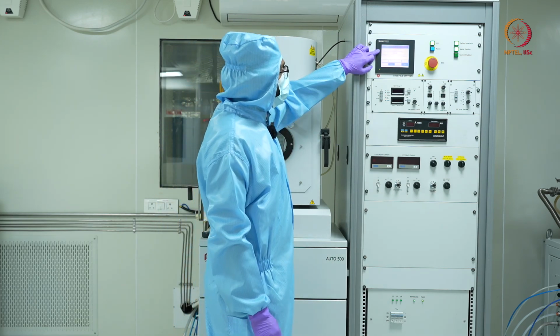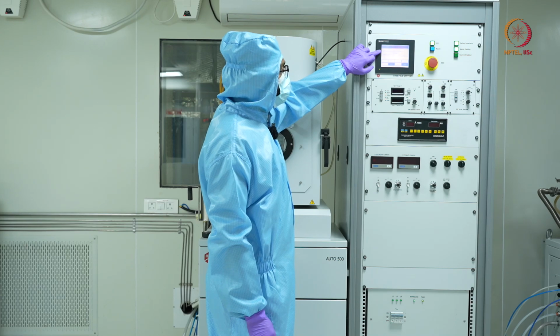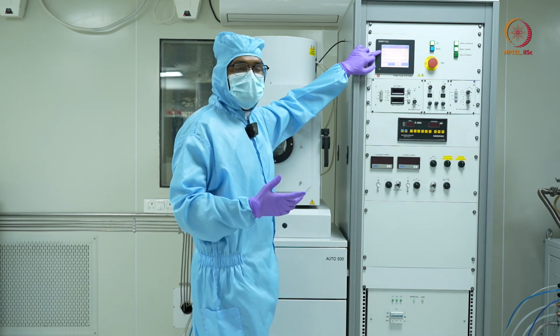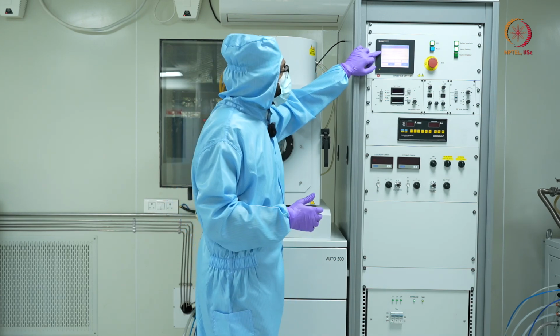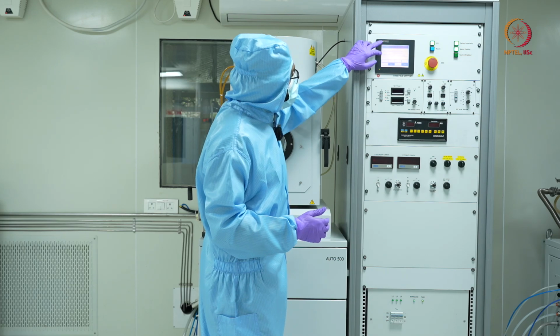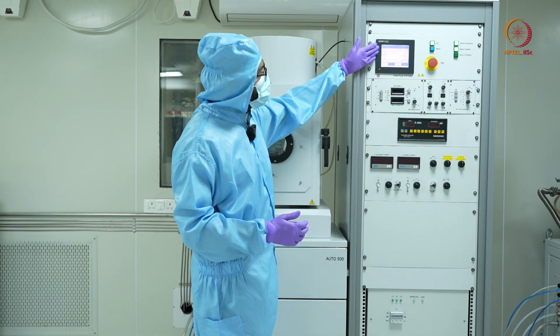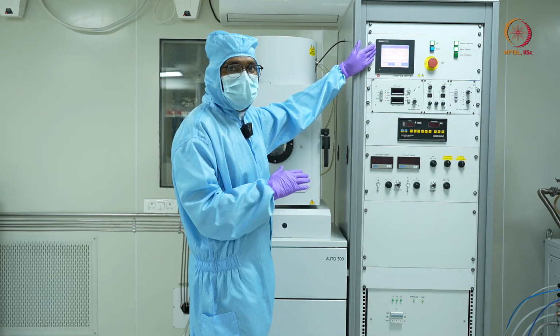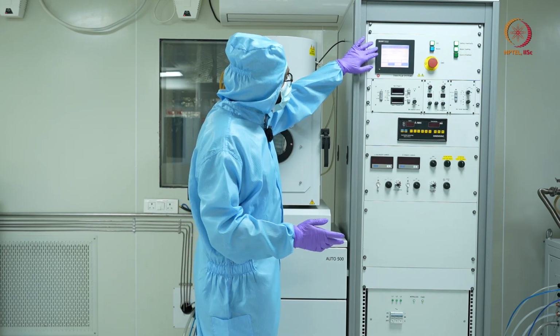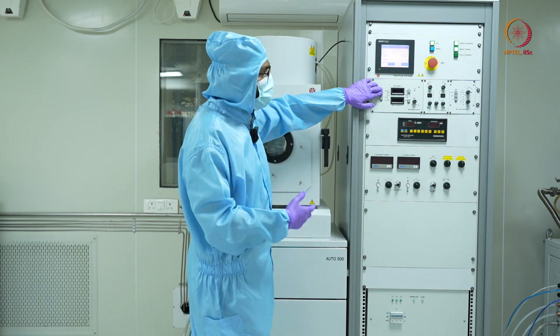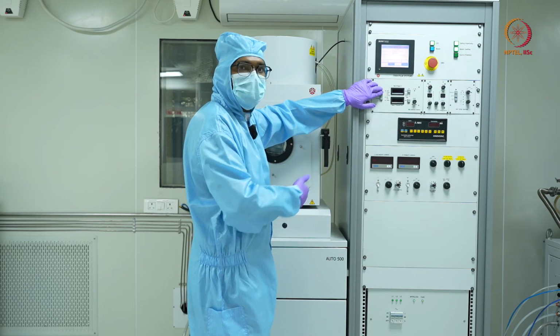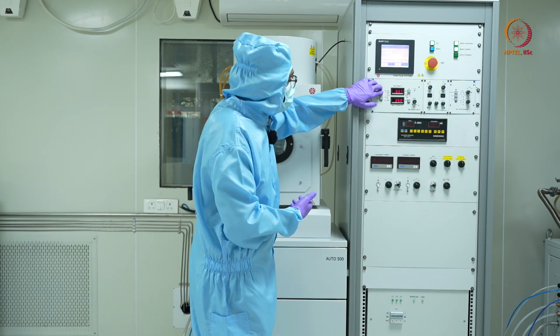So the system status shows that the process sequence is pumping down. Once this is ready, now we can see that the pump down sequence is on. The throttle pumping is done. Now we will turn on the power for the electron beam gun.